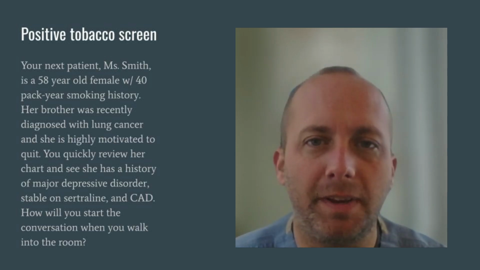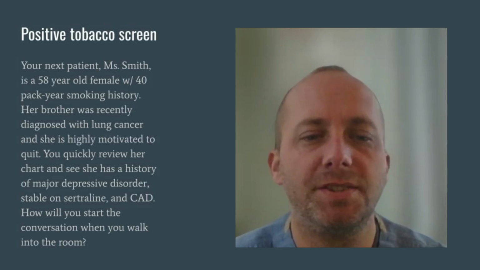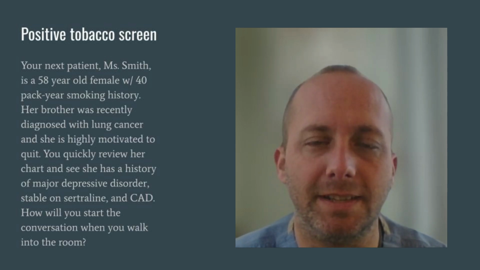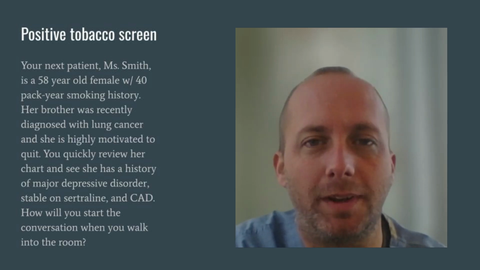She's motivated to quit, but as you're reviewing her chart, you see that she has a history of major depressive disorder, which is stable on sertraline. She also has a history of coronary artery disease. How might these affect your management? And more importantly, how would you start the conversation walking into the room?